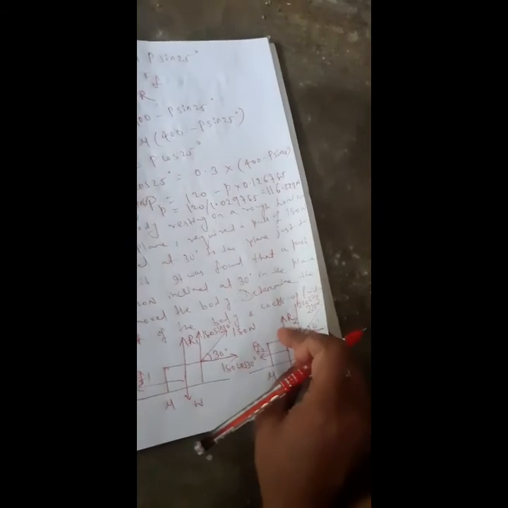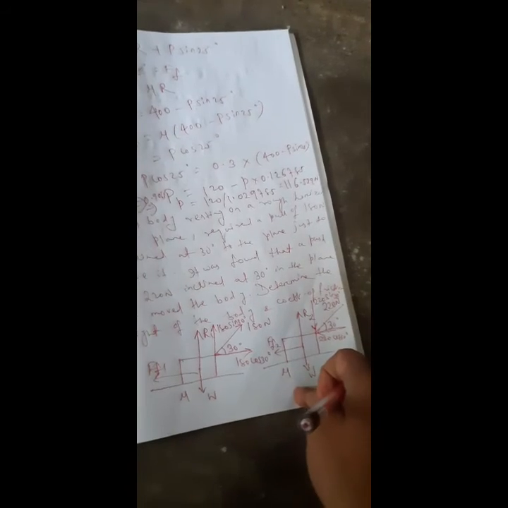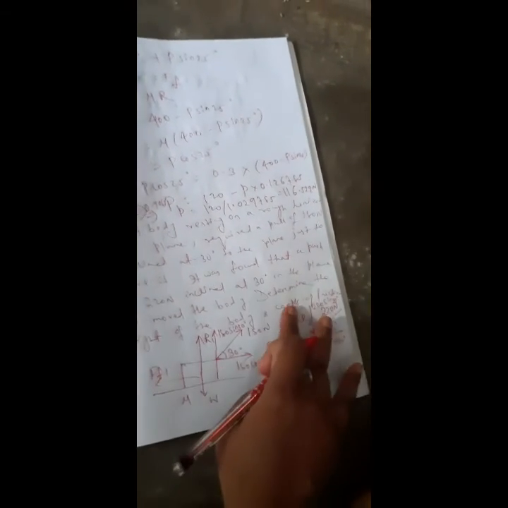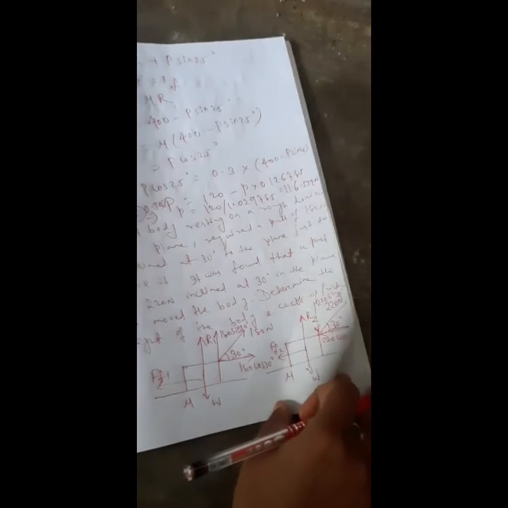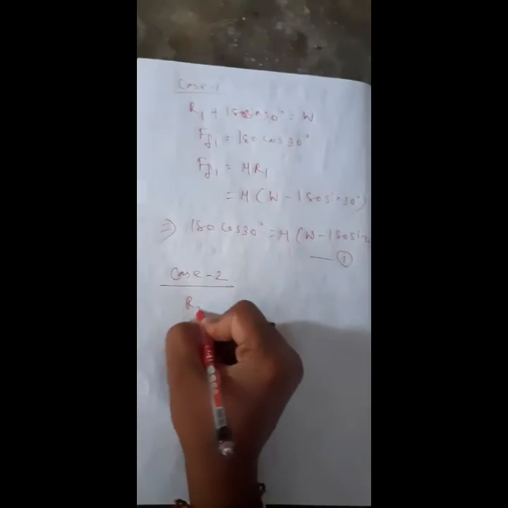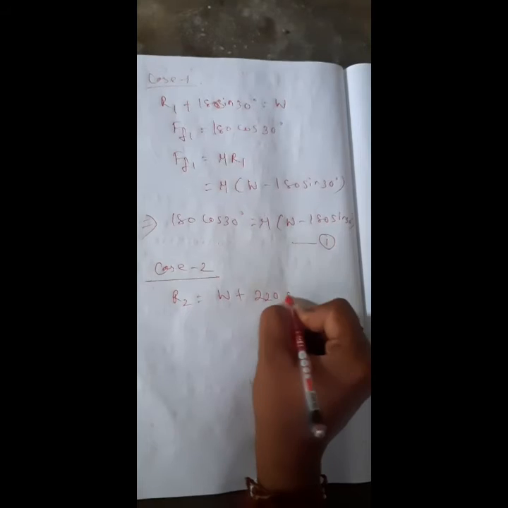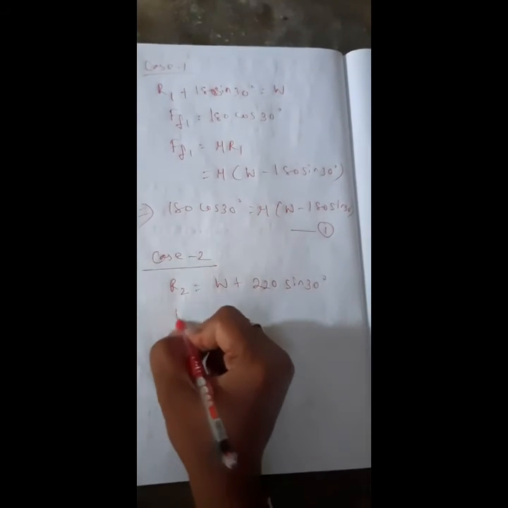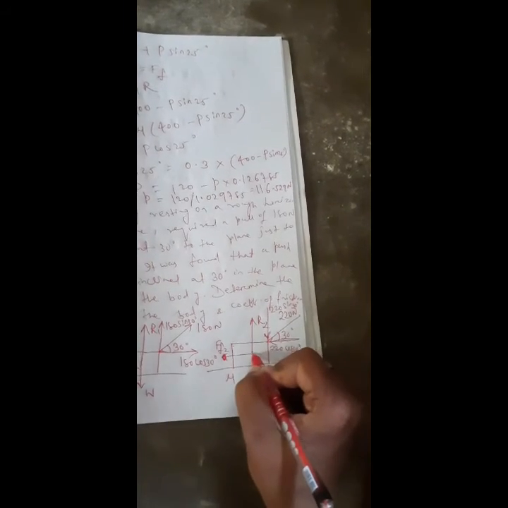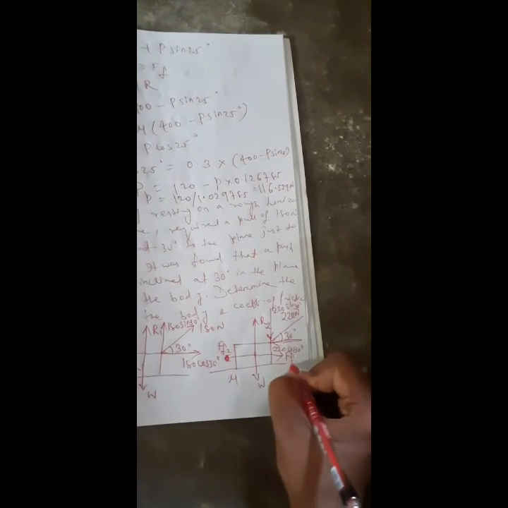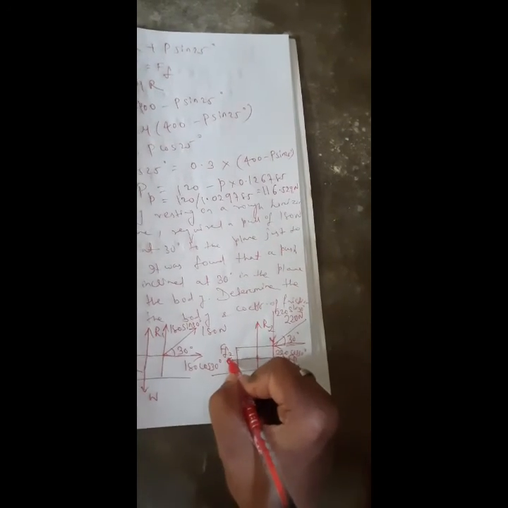We'll balance horizontal and vertical forces. Here the weight is downward and this 220 sin 30 is downward, so these act in one direction and the reaction is in the opposite direction. So this reaction will balance these two forces: R2 equals W plus 220 sin 30. For frictional force 2, frictional force always acts in the direction opposite to the applied force.